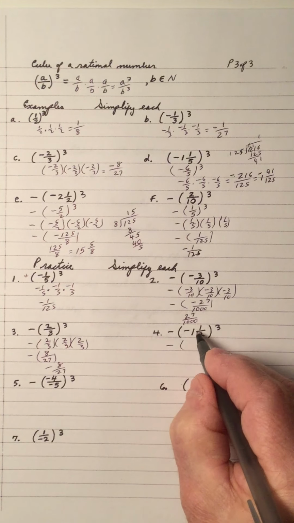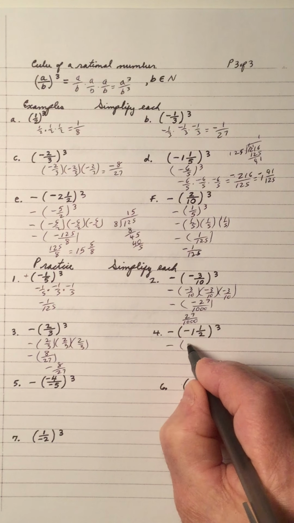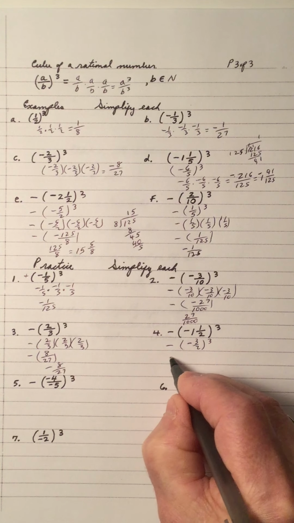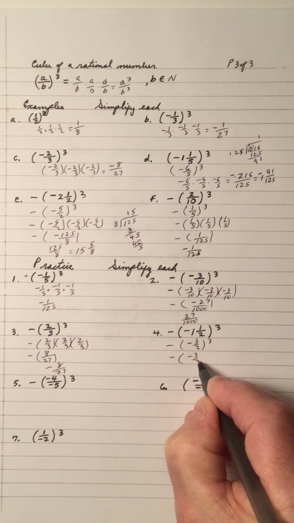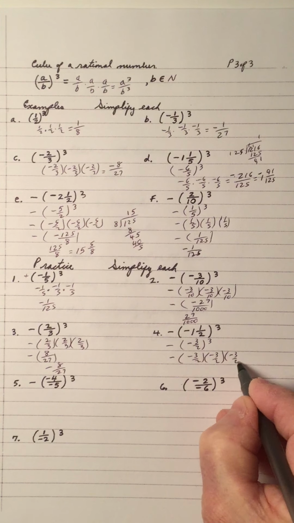The negative of a mixed numeral, change it to an improper fraction. 1 times 2 is 2, plus 1 is 3, so it's the negative 3 over 2. So that's the negative of negative 3 over 2, negative 3 over 2, negative 3 over 2.